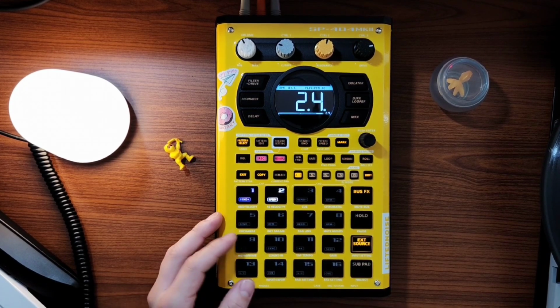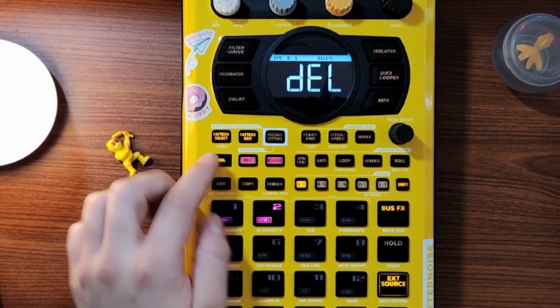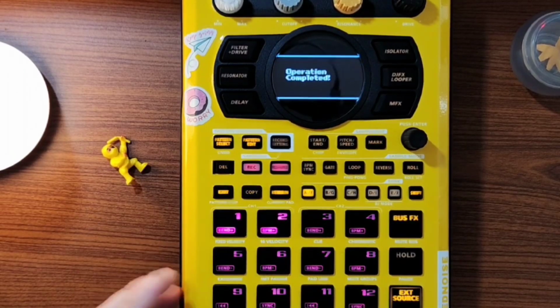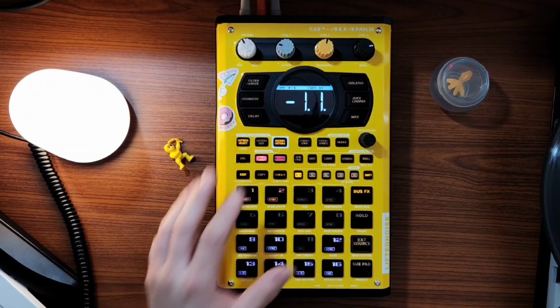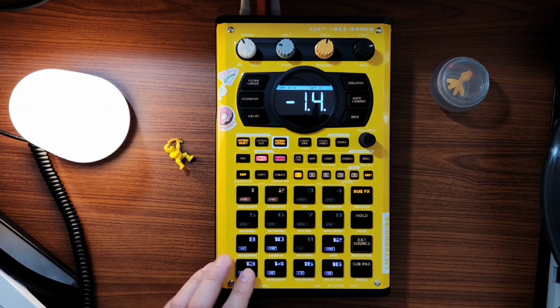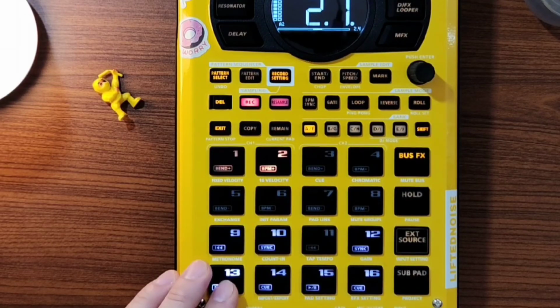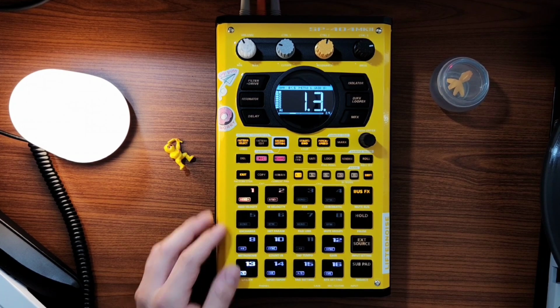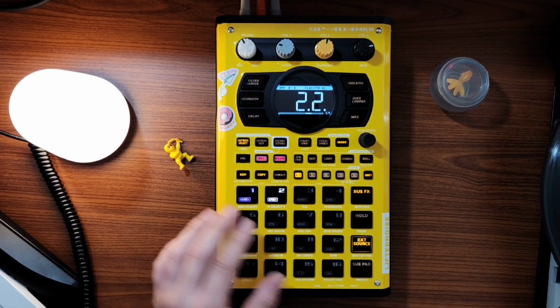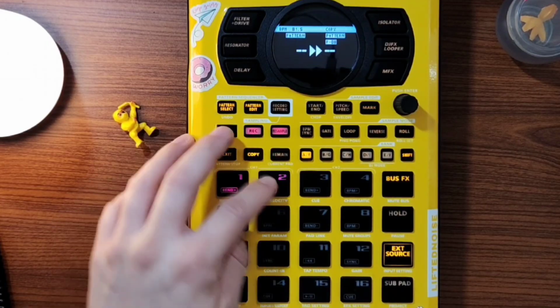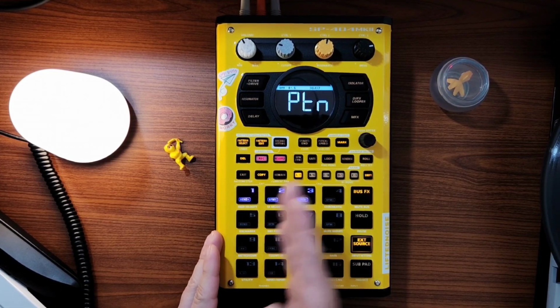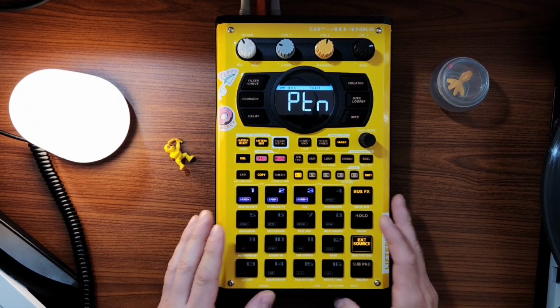So say I'm not happy with these kicks, I get to stop that, delete that, boom. I'm back to here, copy this back, and then I can start over. So we just keep moving like this so that I have my steps kind of separated by each copy.